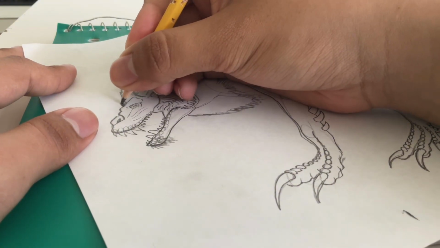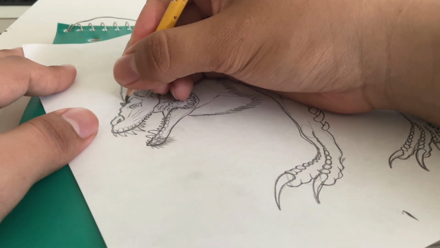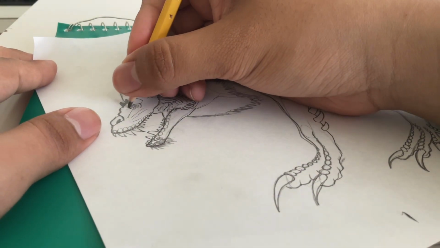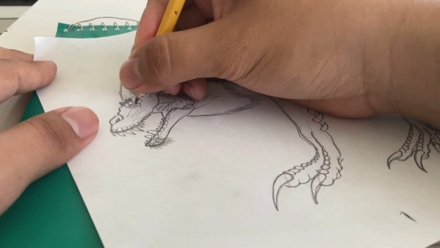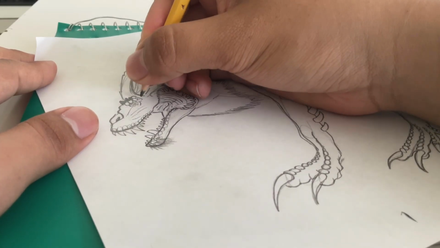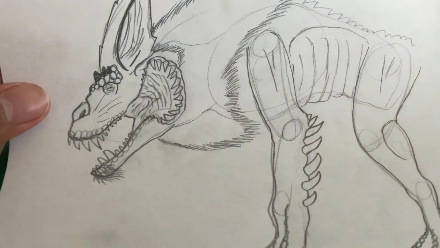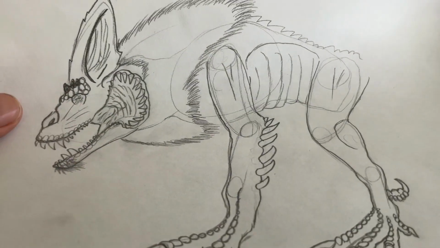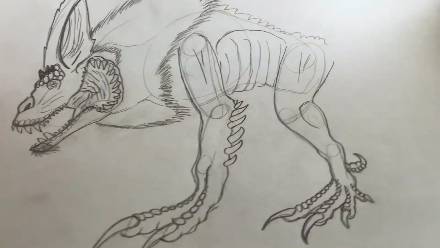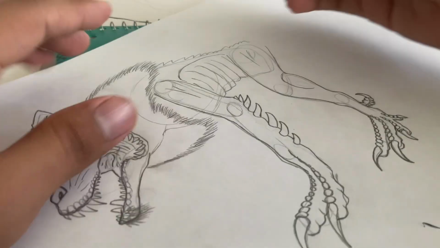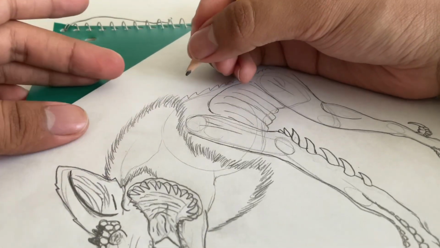I'll give it tiny little. There we go. Alright, so now that you added the detail, so far this is looking good. And then for the back spikes, I want to make them like an iguana's.